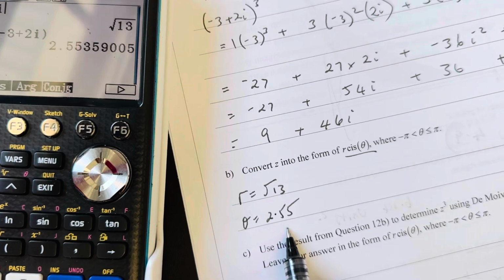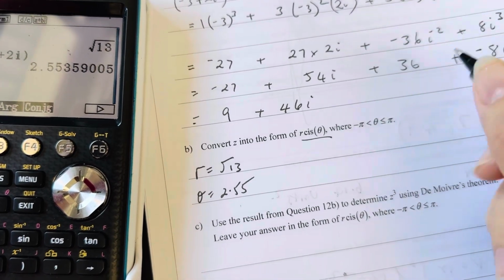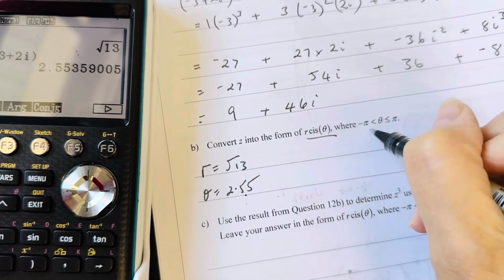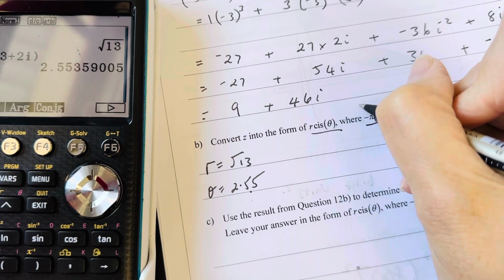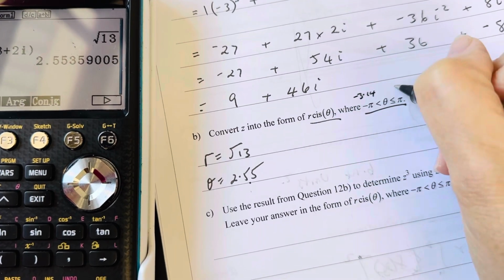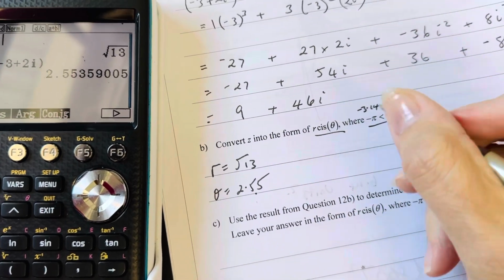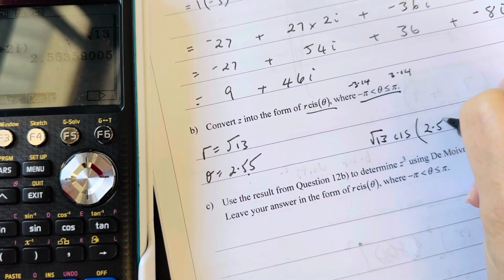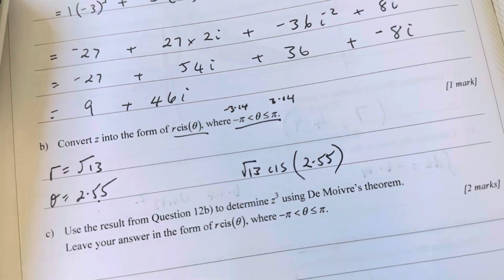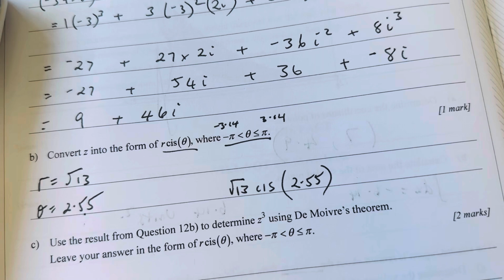What are we working in? We're working in radians, so we're good with that. Is my angle between my domain? This is -pi, pi, -3.14, 3.14. 2.55 is in that range, so I'm good. So it's √13 cis 2.55. That's my answer. It's only 1 mark, so that's all you need to do.